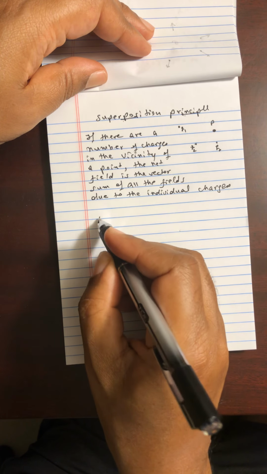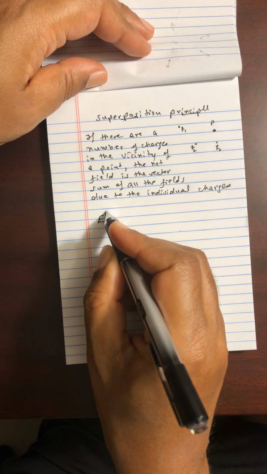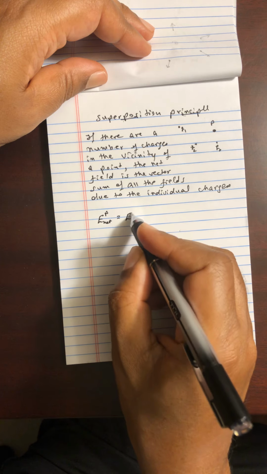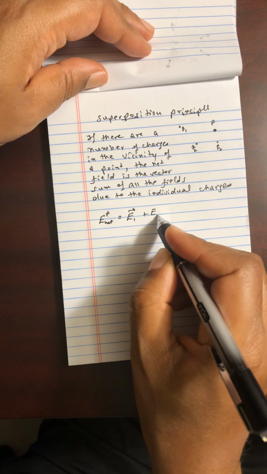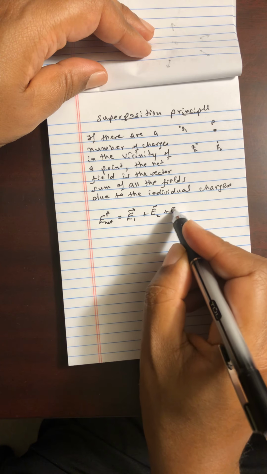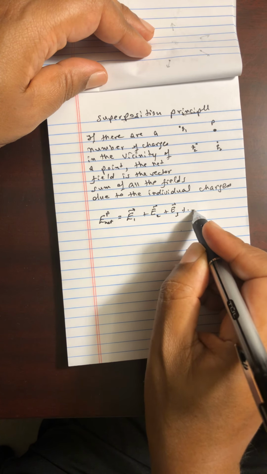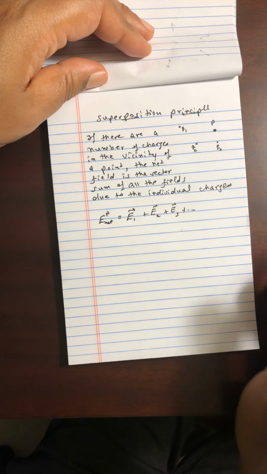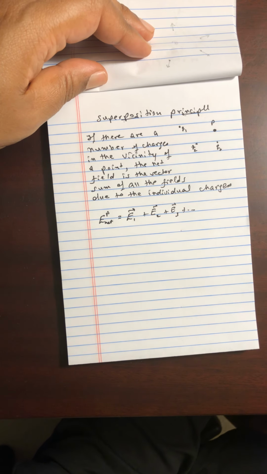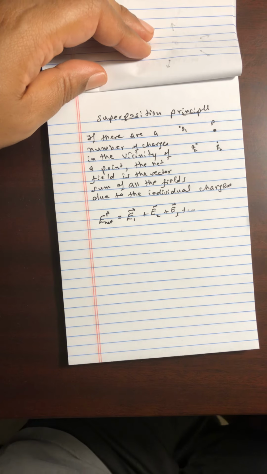Okay, so the net electric field at point P is simply the sum of the electric field due to charge 1, electric field due to charge 2, electric field due to charge 3, and so on. The same pattern continues. All right, so that's how we find the electric field due to a number of charges.